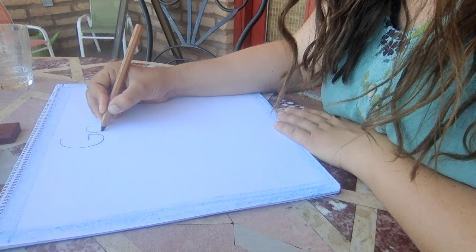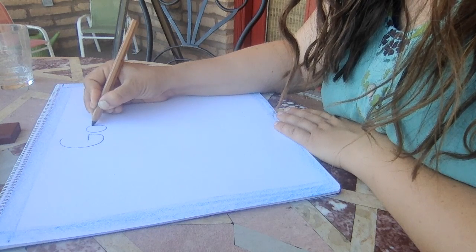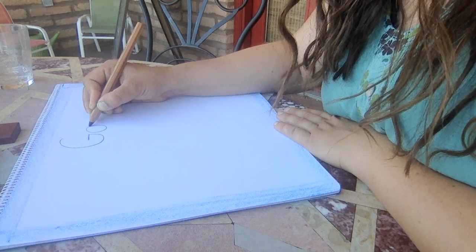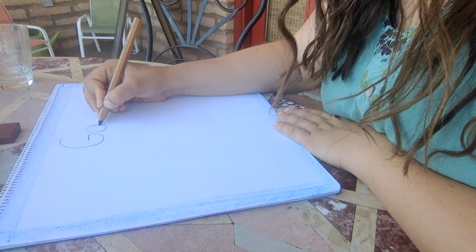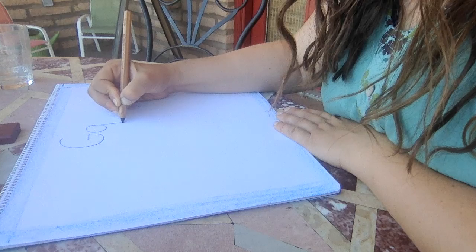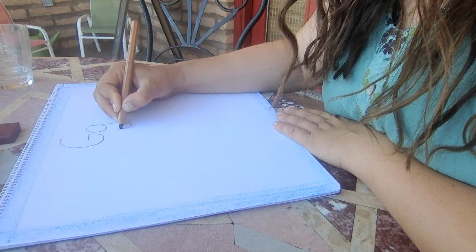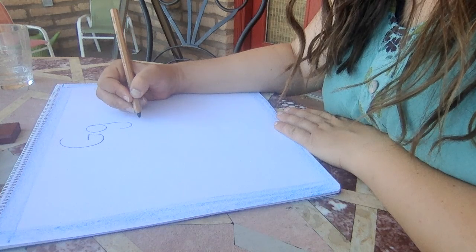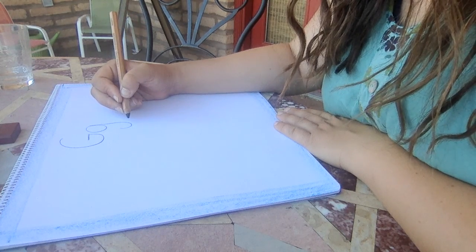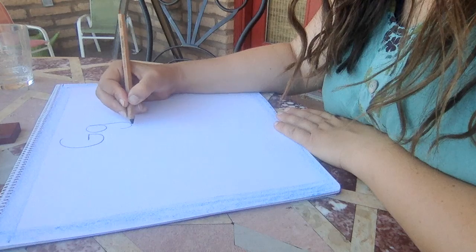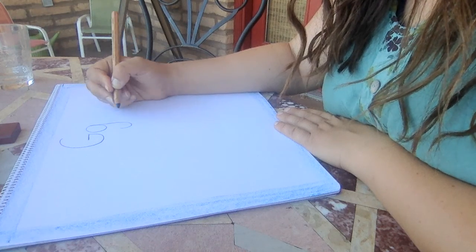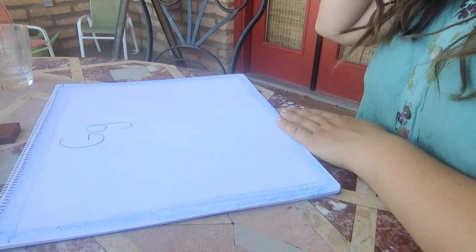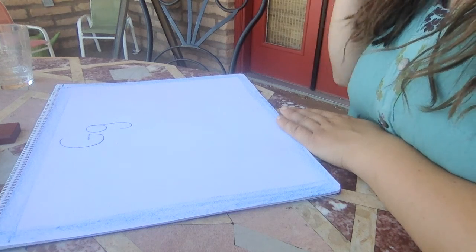Let's see. A big curved circle. And then it starts out straight, but the line curves around. So really, it's two curved lines. Well, one partly straight and partly curved, and one round curved line. Very nice.